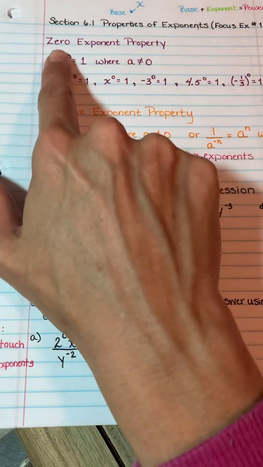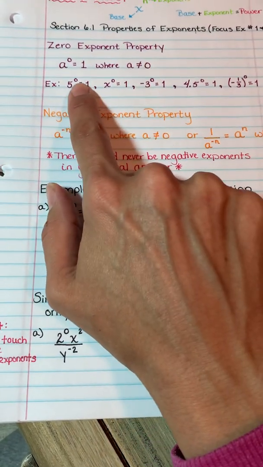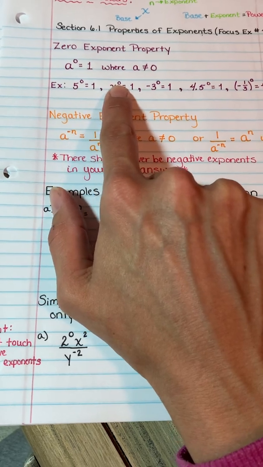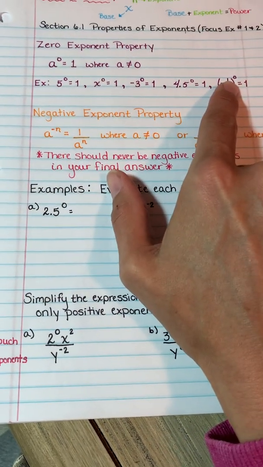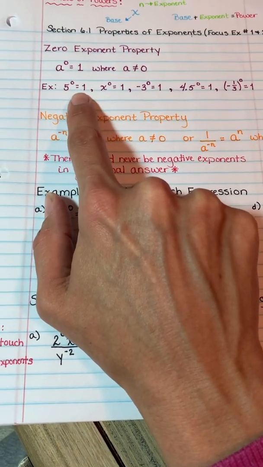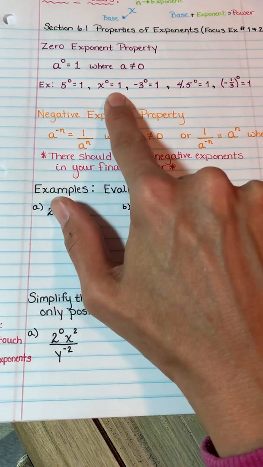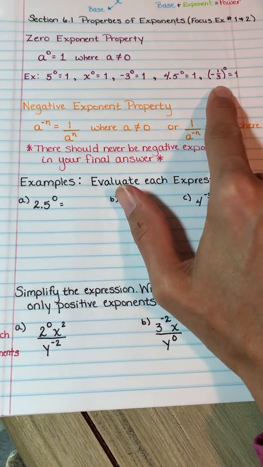So you can see that our zero exponent property is basically telling us that anytime we have that 0 exponent, you can see that each one of these has an exponent of 0, then our output or our answer is going to be that it equals 1. Here it equaled 1, equaled 1, equaled 1, equaled 1, equaled 1.